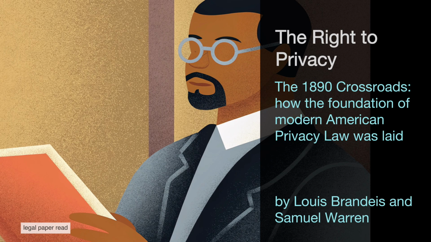Okay, so let's unpack this context a bit. Are you telling me that right in the middle of the Gilded Age, an era defined by massive labor strikes, the rise of robber barons, brutal monopolies, that society's biggest legal panic was over tabloid gossip and portable cameras? Well, not the only panic, obviously, but a highly visible symptom of a much larger disease.